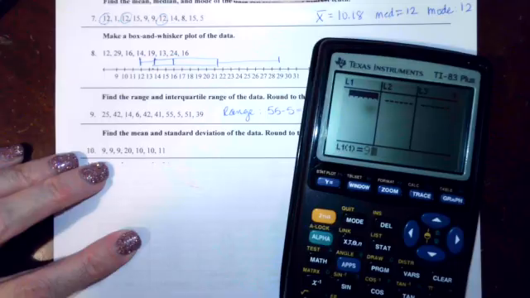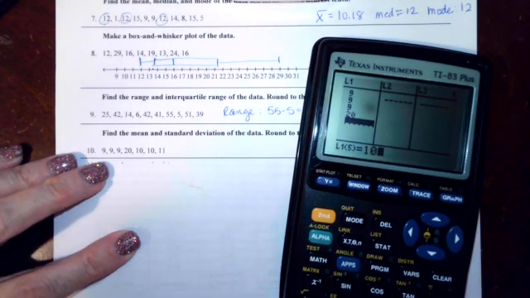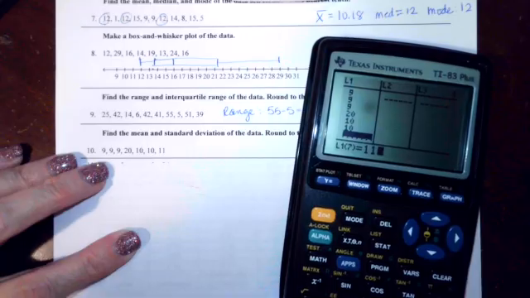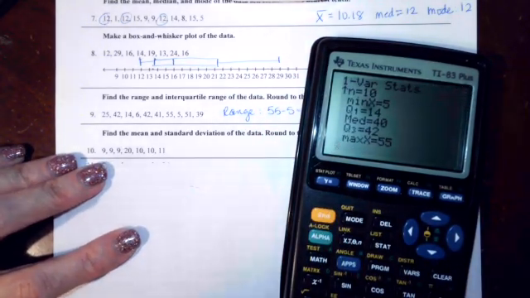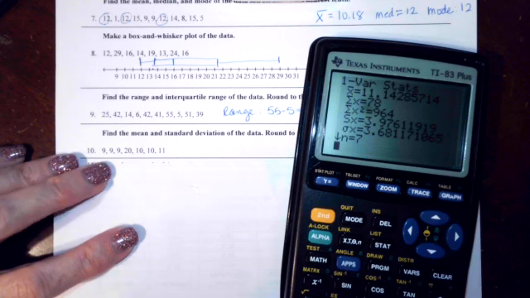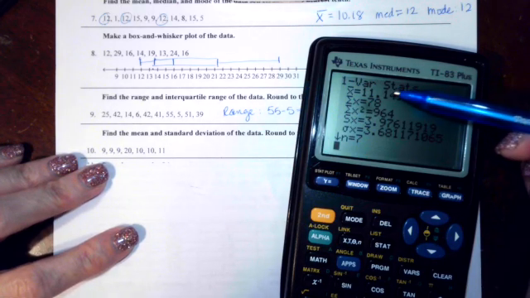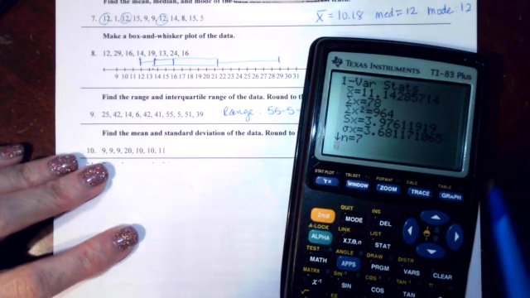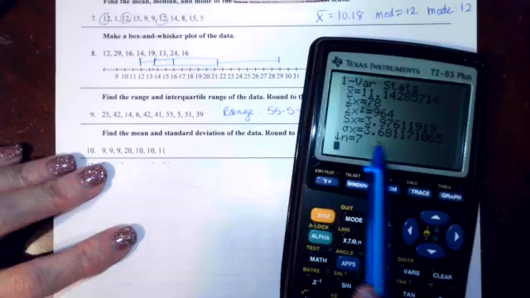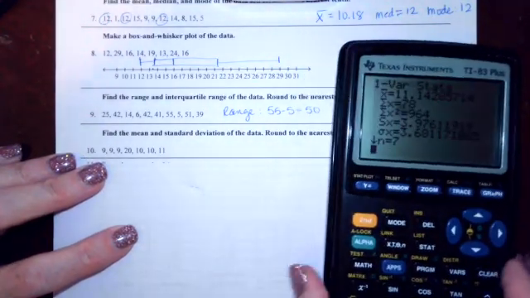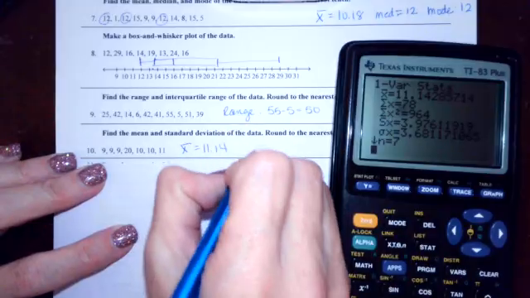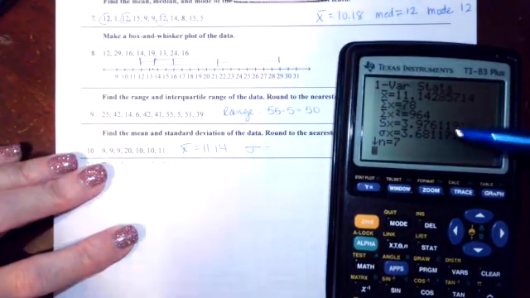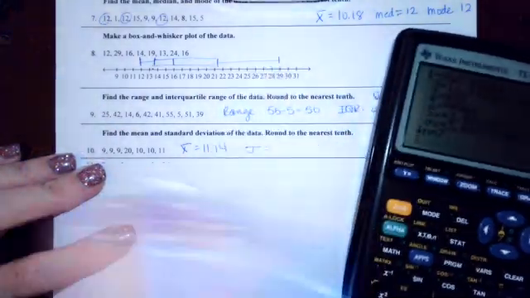Okay, so I've got 9, 9, 9, 20, 10, 10, and 11. I'm going to quit the edit process, and I just need the one variable stats. So now I need the mean, which in this case is 11.14, and then the standard deviation is 3.7. So the mean is 11.14, and my standard deviation is 3.68.